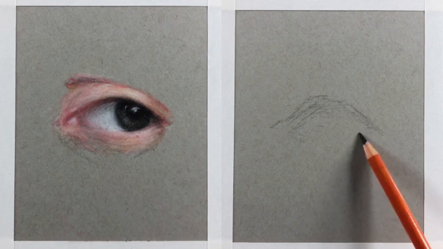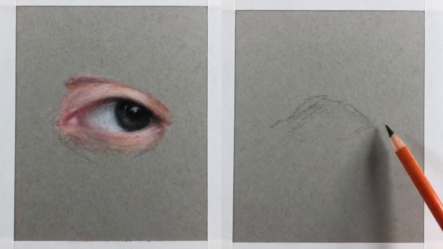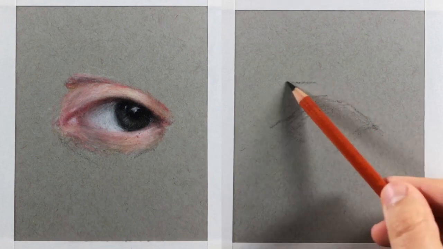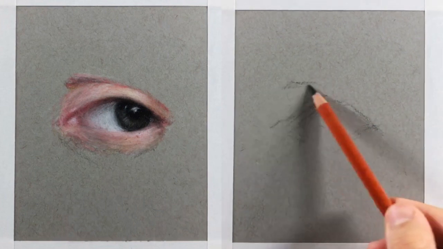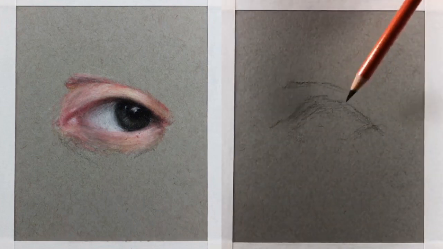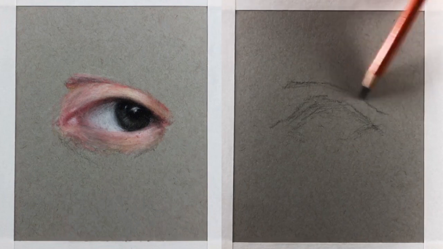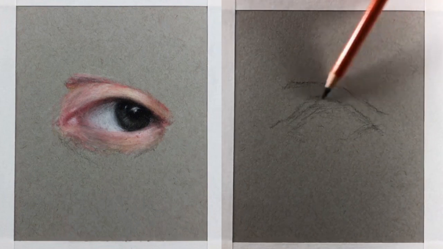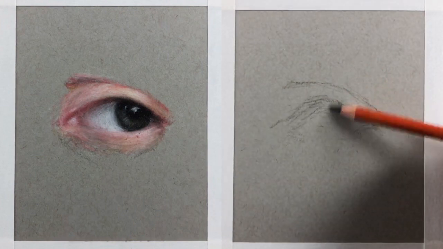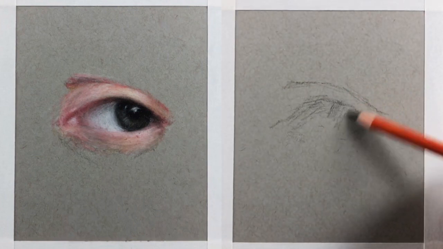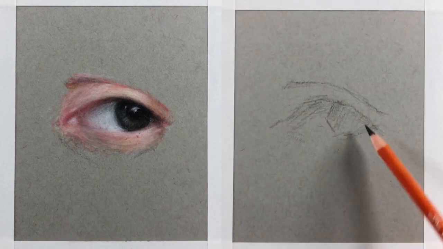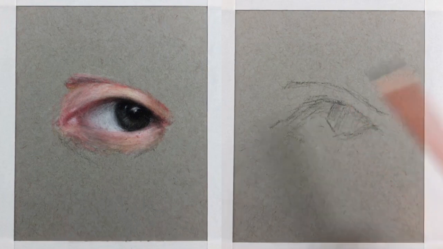I usually really prioritize sketching the entire head, at least the entire head, you know? But something about the lesson that I taught yesterday made me feel like I want to do this today, something a little different, just focusing on one feature and seeing what I can learn from it.